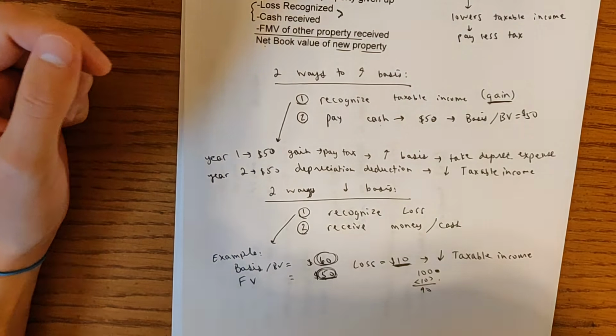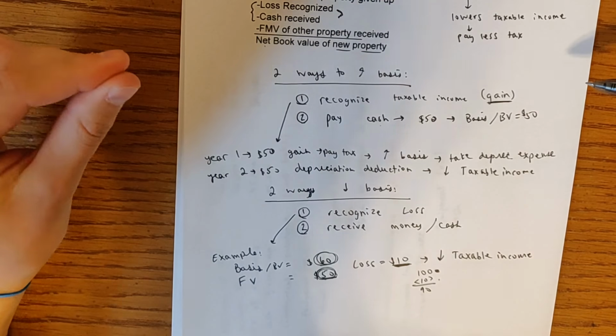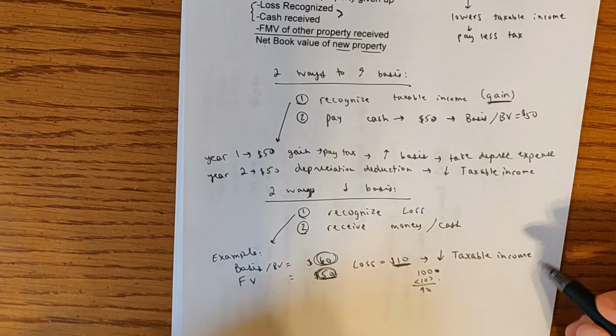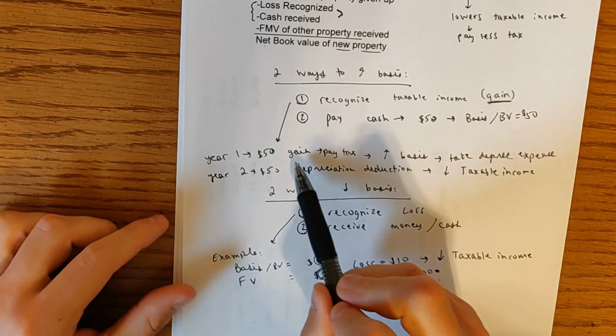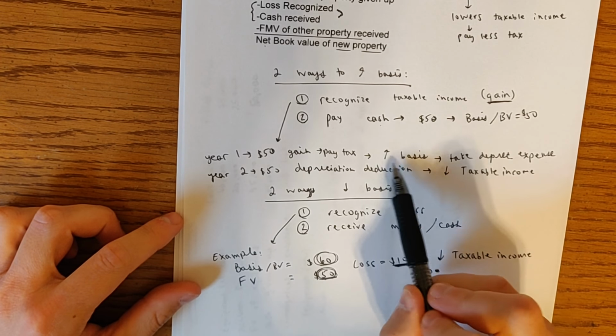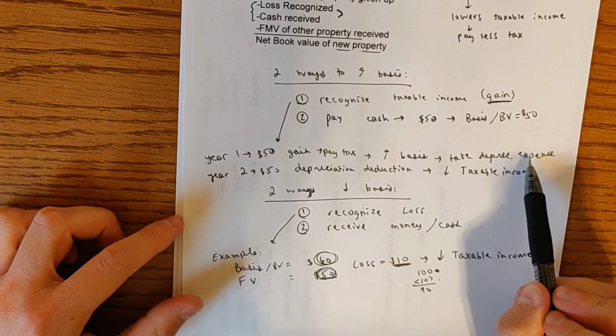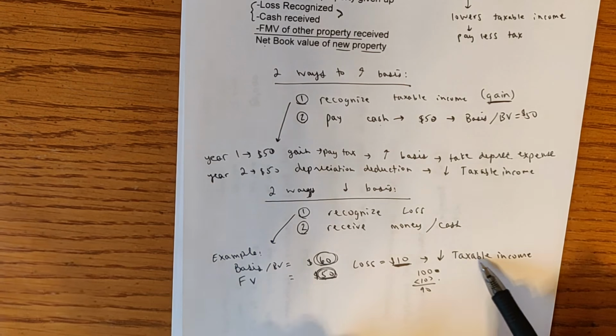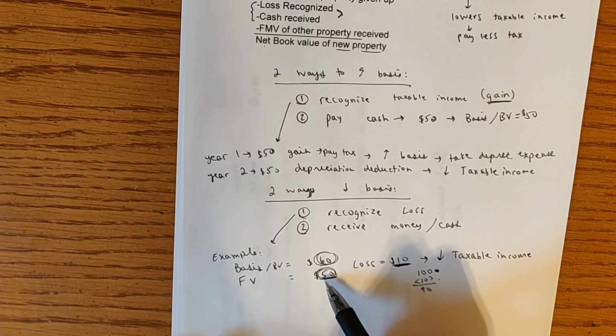That's why the government allows us to subtract out the loss, but then we have to reduce our basis. It's the exact opposite of the gain. With the gain, you pay tax, but you get to increase basis, which is good because we take depreciation deductions. Under the loss scenario, we get to take the loss, which is good because it reduces our taxable income, but then we have to reduce our basis, which is bad because then we can't take depreciation expense or deductions.